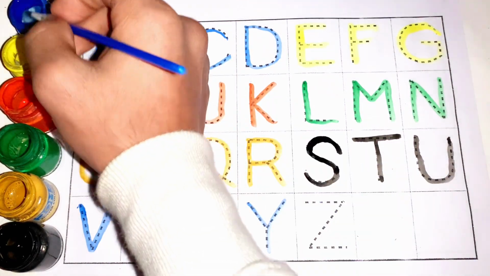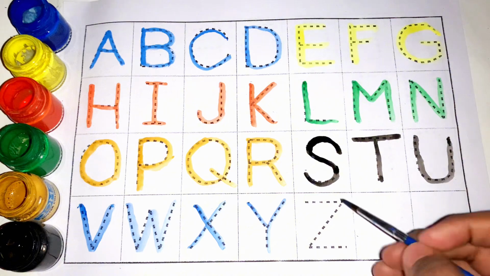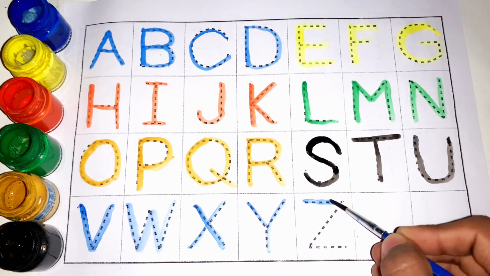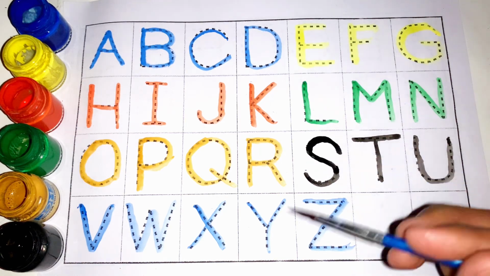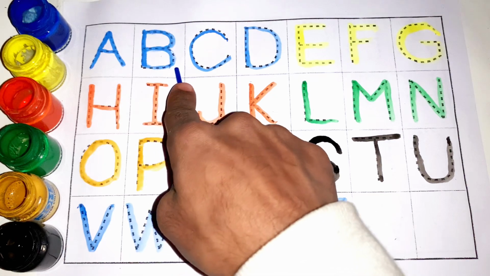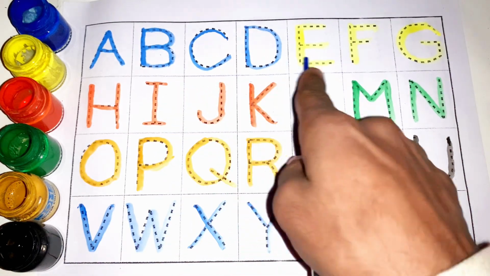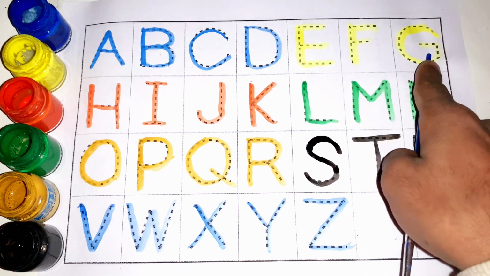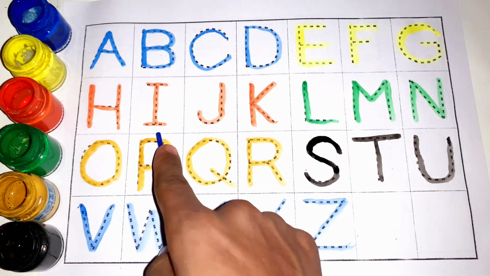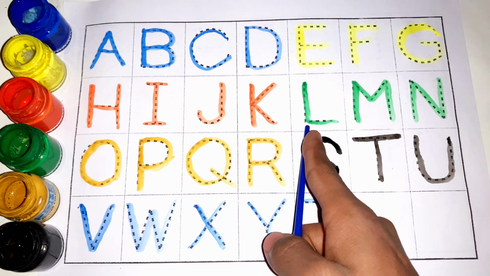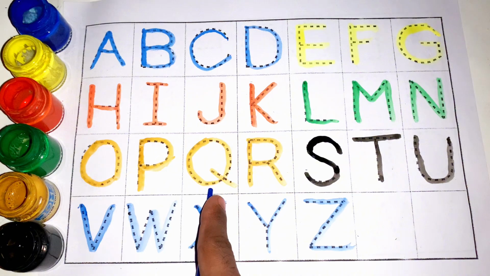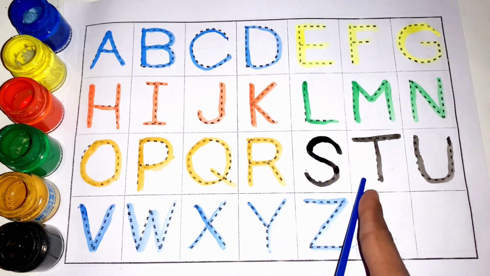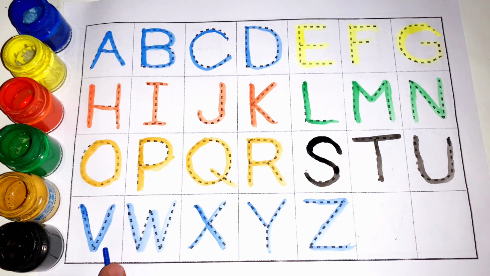Kids, again use blue color and draw Z. Z is for zebra. Kids, today draw A, B, C, D, E, F, G, H, I, J, K, L, M, N, O, P, Q, R, S, T, U, V, W, X, Y, and Z.